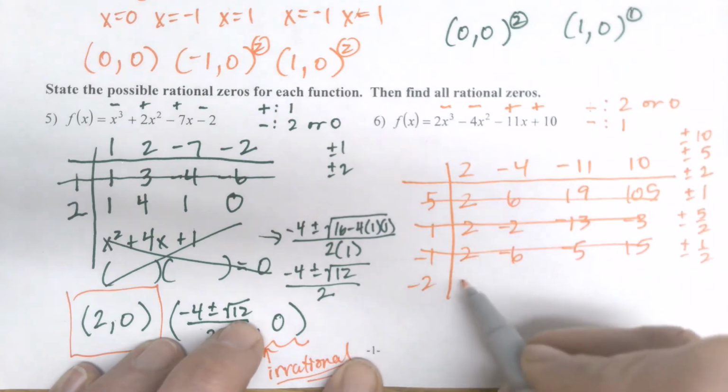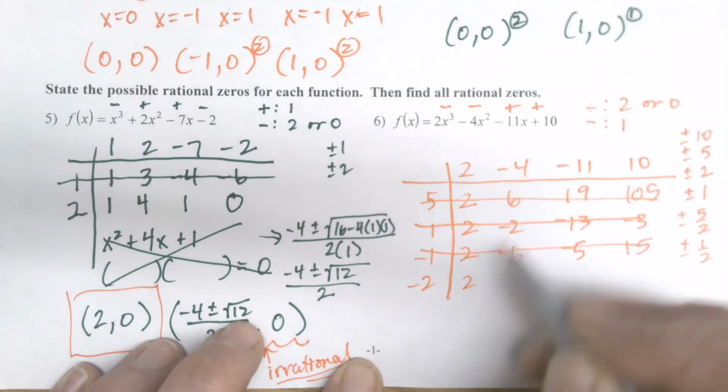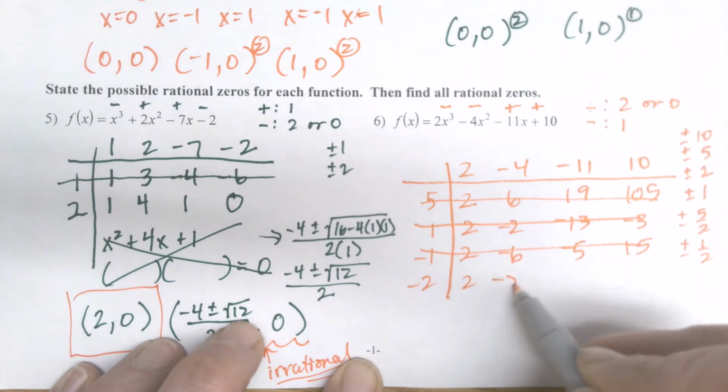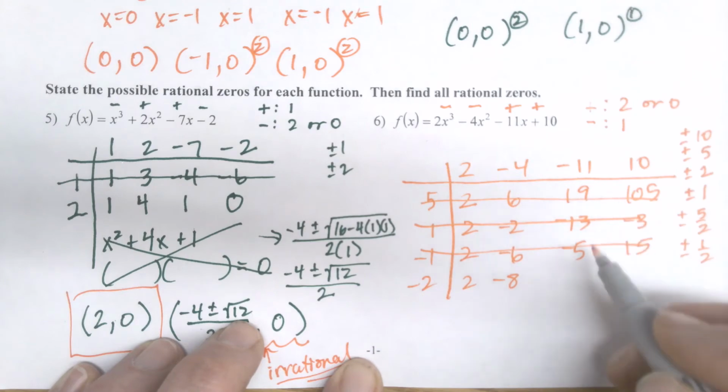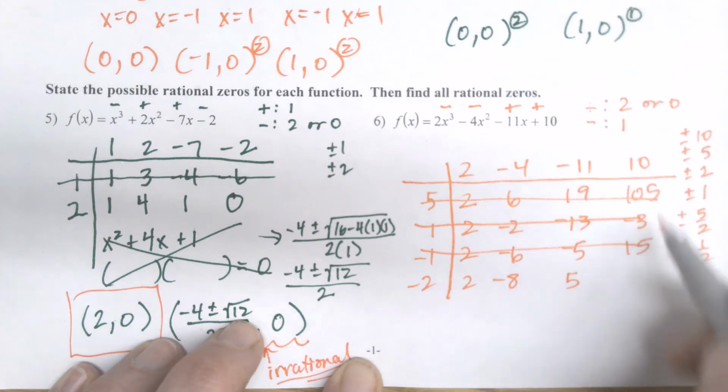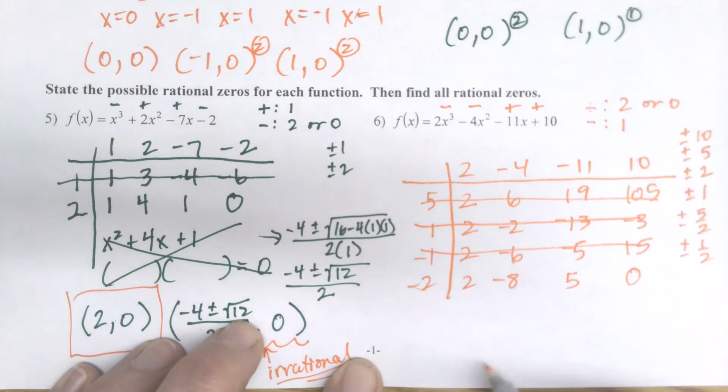So I plug in negative 2, that's negative 8. 16 plus negative 11 is 5. So negative 10 plus 10, I finally found it, negative 10 plus 10. So I have negative 2 comma 0 as a 0.